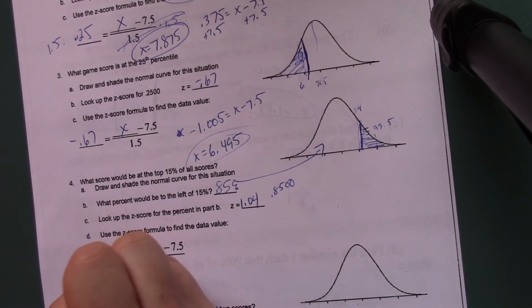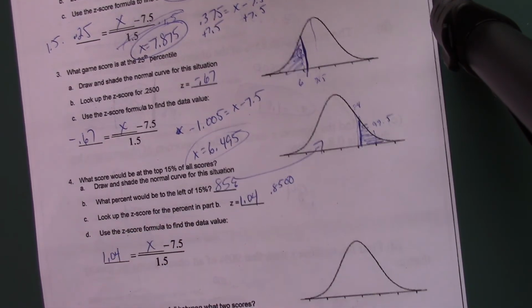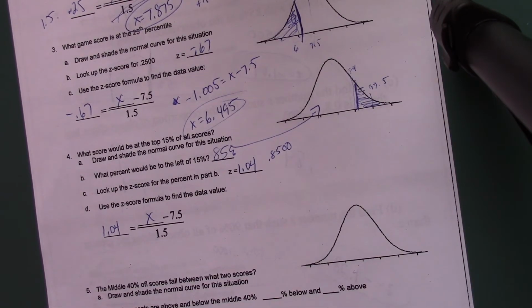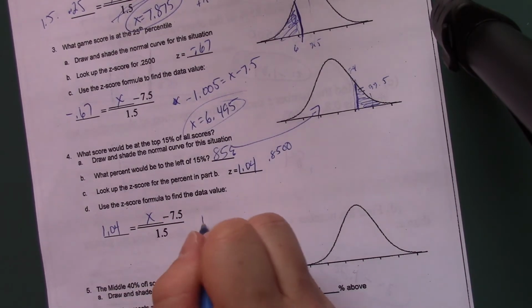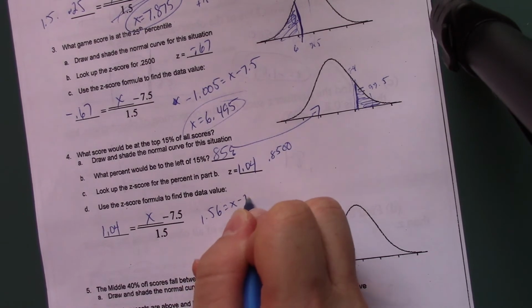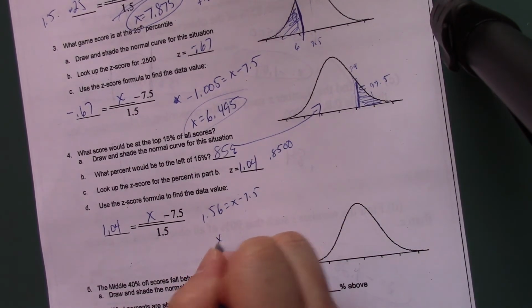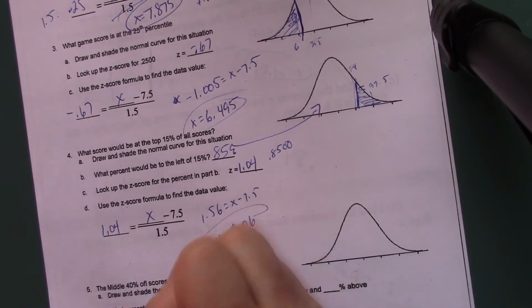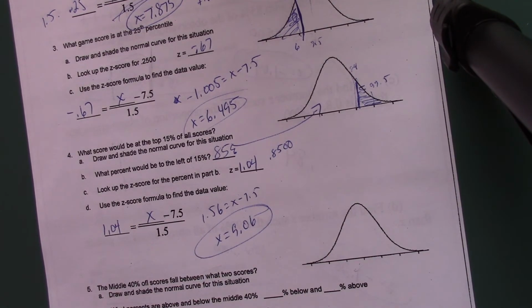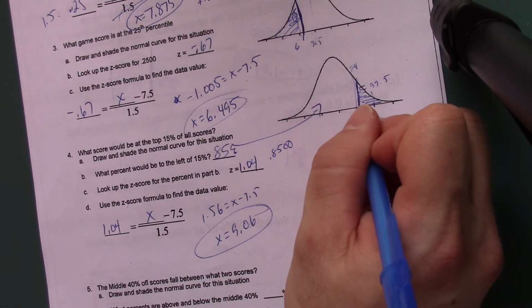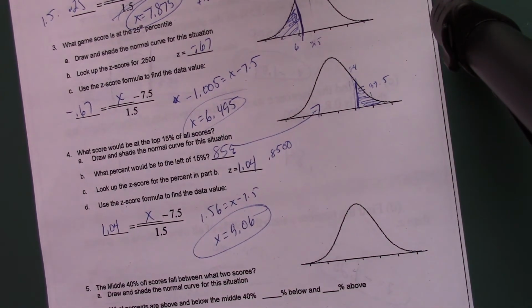So plug it in. See how this is kind of repetitive, right? And that's that. Go through, multiply by 1.5, and add 7.5 to both sides to get 9.06 as my solution. Okay? Again, we said this was 9 just after it, 9.06. Yeah, that sure makes sense.